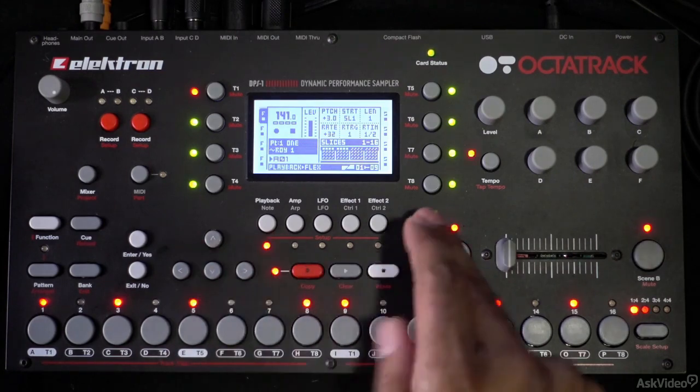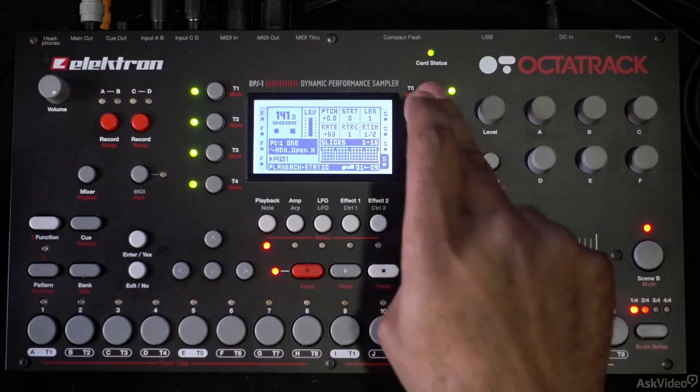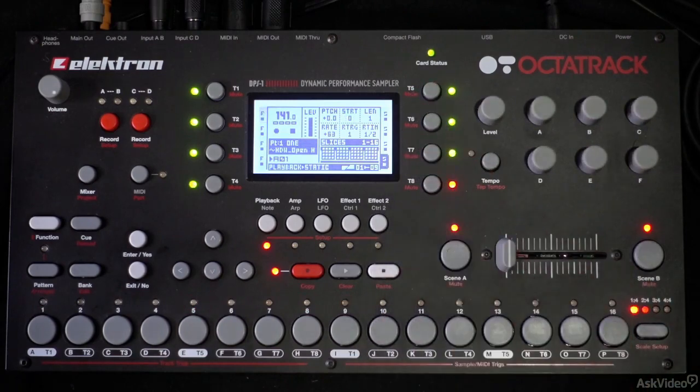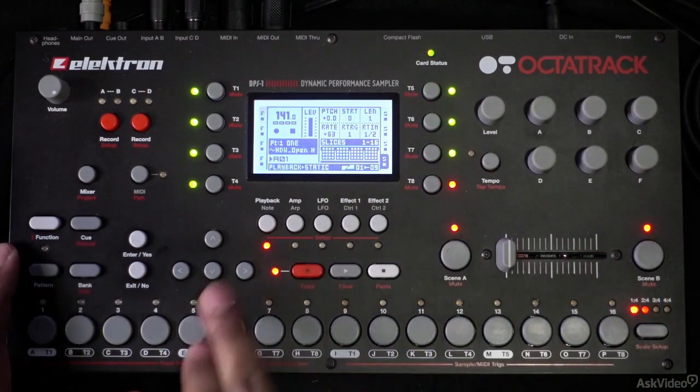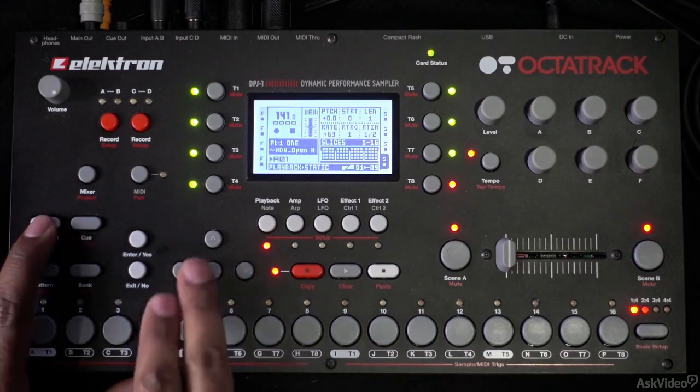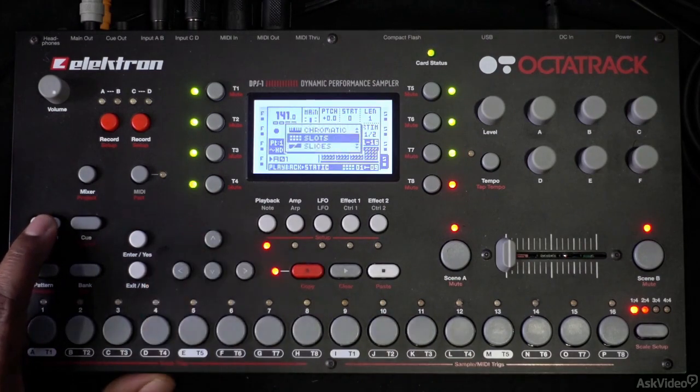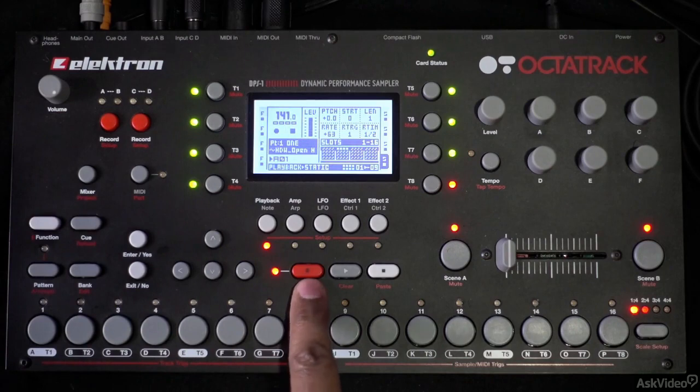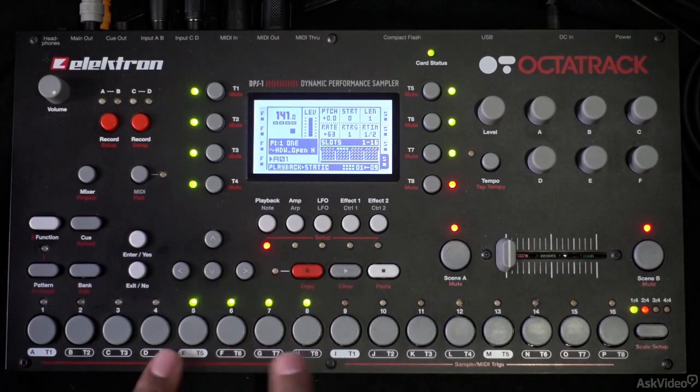So I'm going to move over to track 8. Remember, I have static machines over here that are loaded with some drum sounds. I'm going to change the playback mode from slices to slots. So I'll hold function, press up, go up to slots, make sure that I'm out of my grid recording mode by pressing the record button, and now I can see the 4 samples in my static slots.